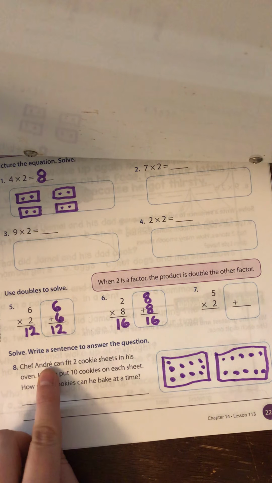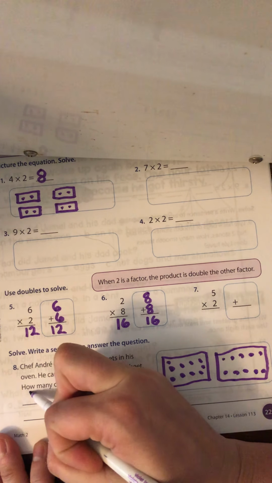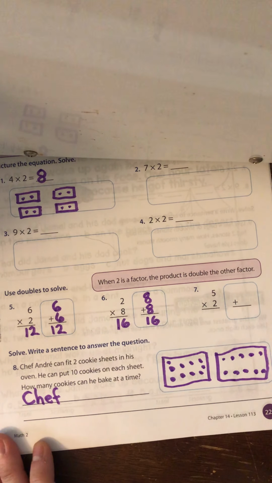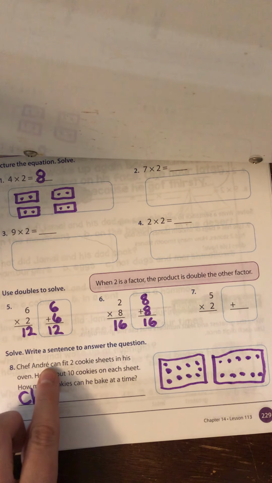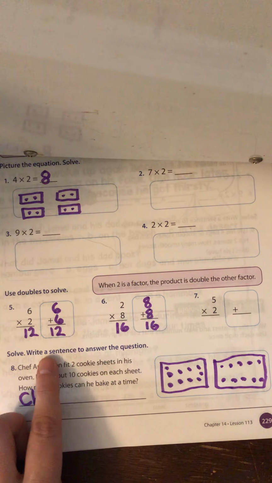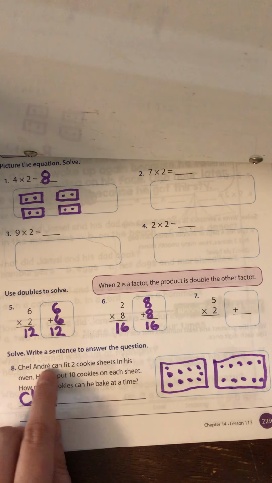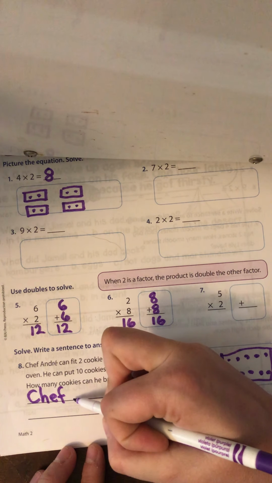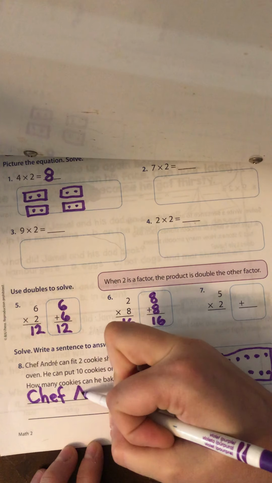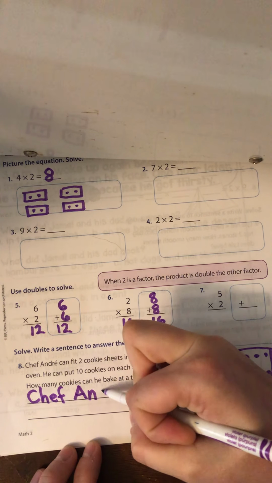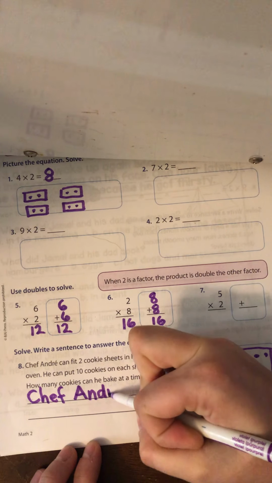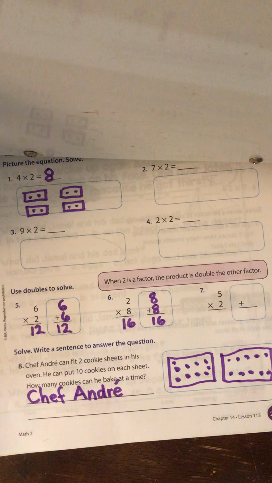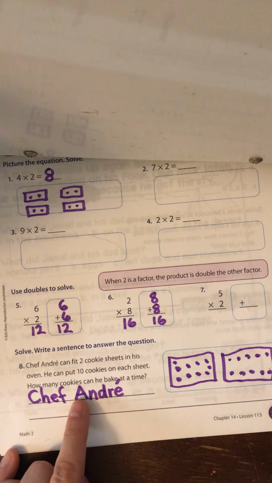So, Chef Andre, let's do a capital C because it's the beginning of our sentence. Okay. Andre. See how it has that kind of funky thing at the end? That's called, I forget what that's called, but it makes the E kind of say a different sound. It's because Andre's from a different language. It's like an accent, I think is what it's called. But you can add it if you want. That'd be kind of fun. Okay, and did you notice I put a capital on Andre? Because that's his name.